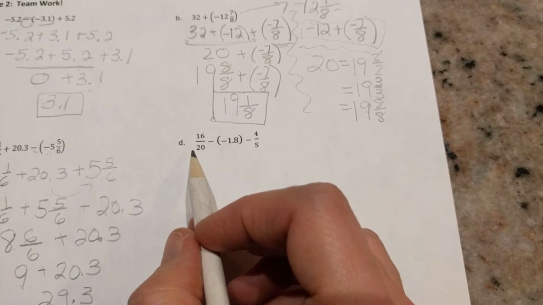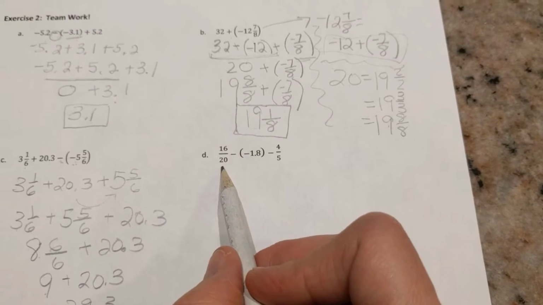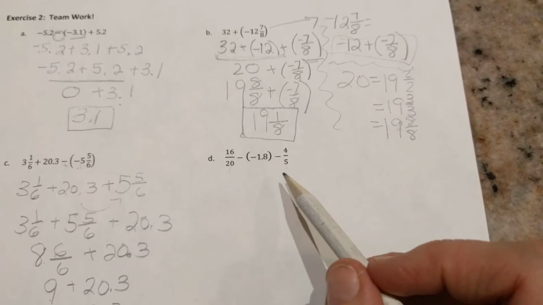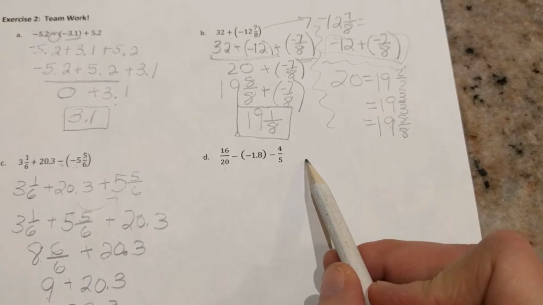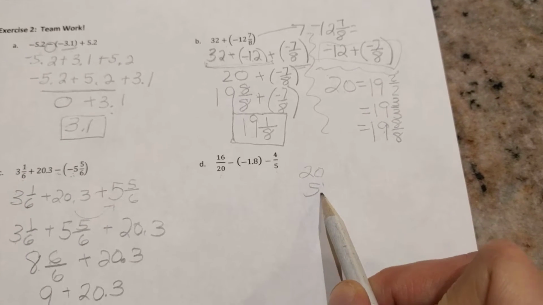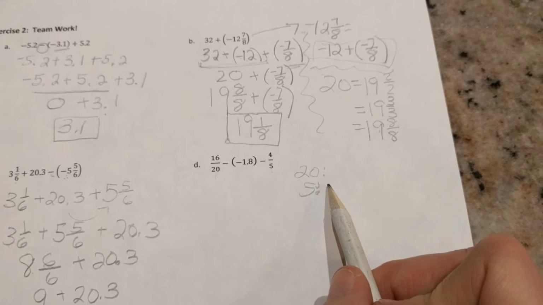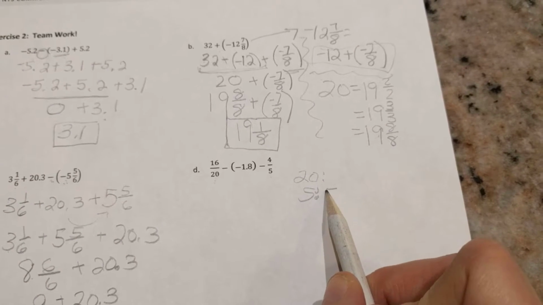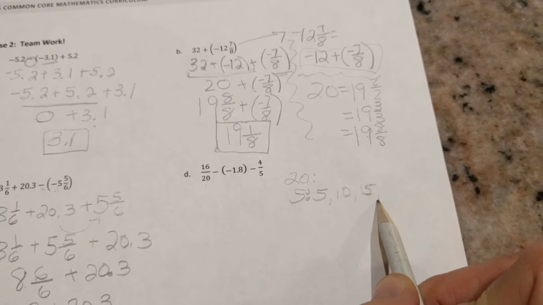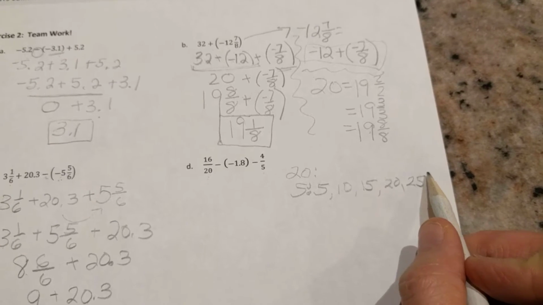All right, letter D. For Dante. Yes. If you notice, I have two different denominators. So I'm going to deal with that right now because that's the hardest part about this problem. So I have two denominators, 20 and 5. So what I usually do is start with the smaller one. And you're going to start counting by that smaller number. 5, 10, 15, 20, 25, 30.